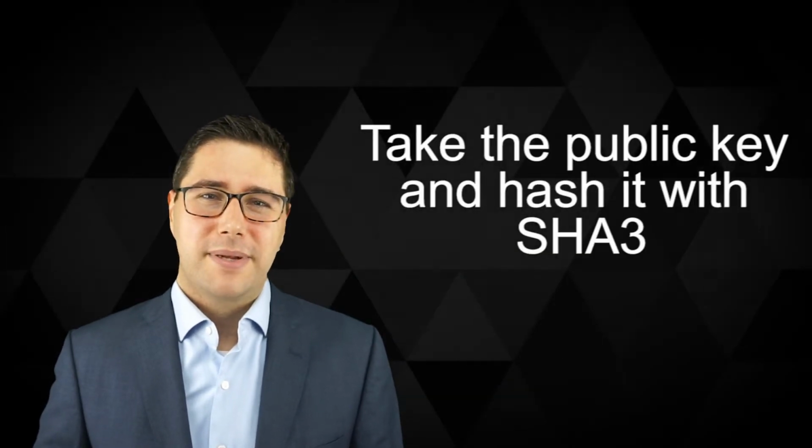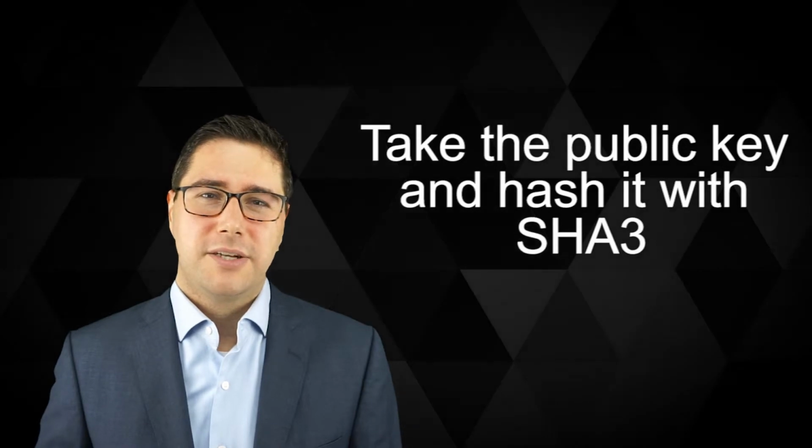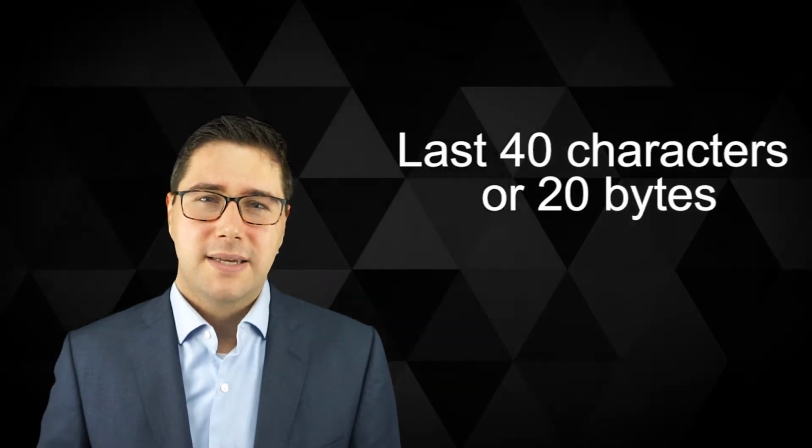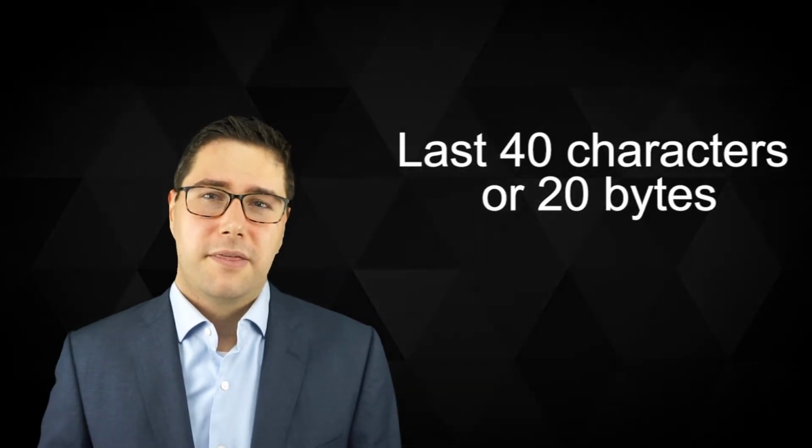But how can you get the Ethereum address now? On Ethereum, you take the public key and hash it with SHA-3. Then you should get a 64 characters long string that are 32 bytes. To get the final address, take the last 40 characters or 20 bytes. These 20 bytes are the Ethereum address.